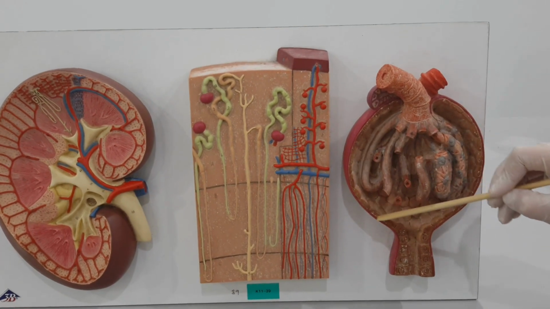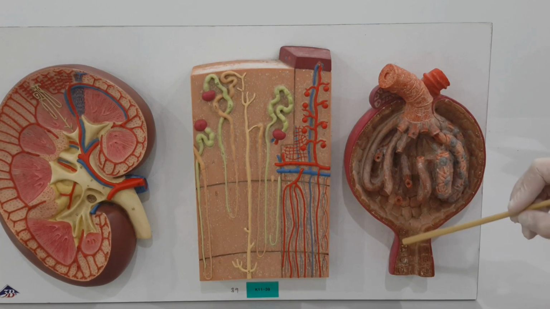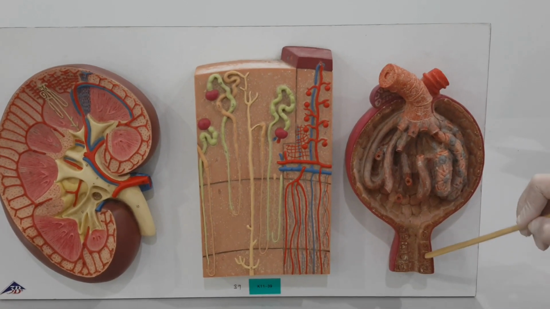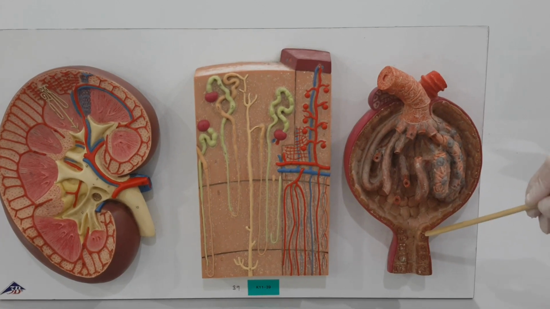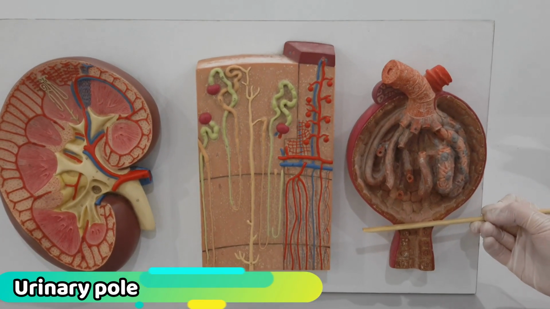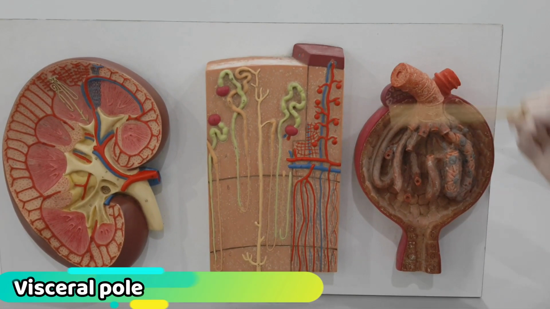So the parietal cells will continue with this tubule, which is the proximal convoluted tubule that contains cuboidal cells. Alright, so this is known as the urinary pole, and this is known as the visceral pole of the glomerulus.